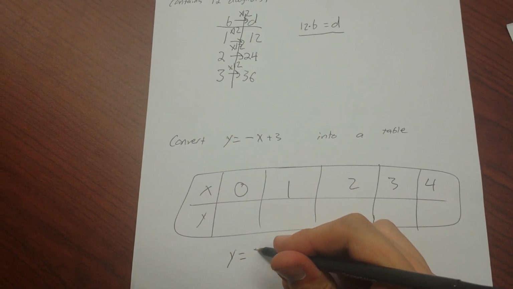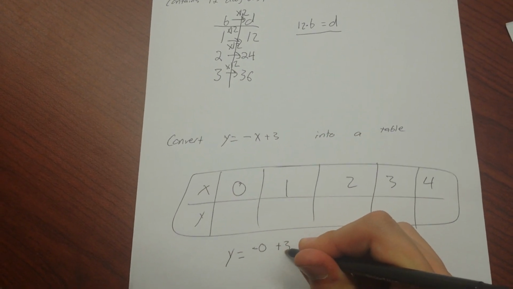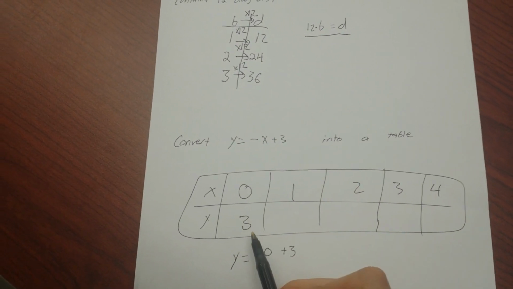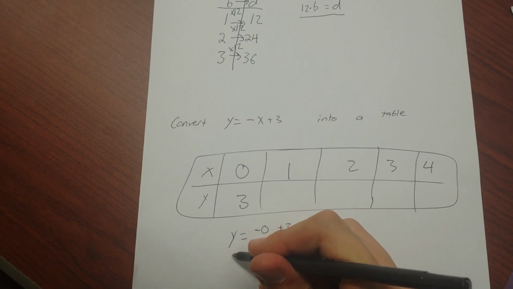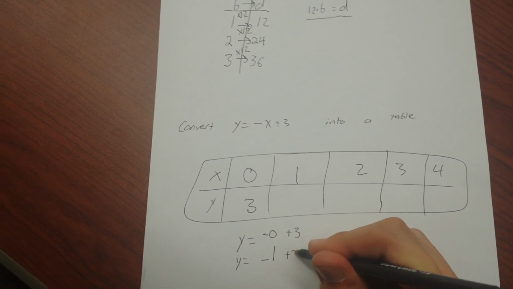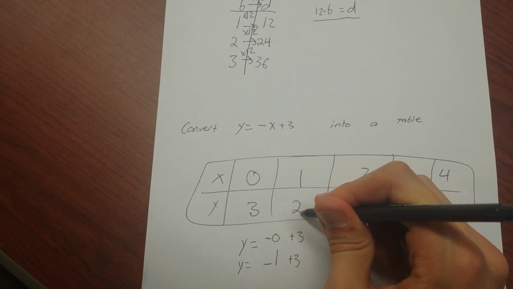So y equals negative 0 plus 3. Negative 0 is the same as 0. 0 plus 3 is 3. So we fill in the y there. Next one. y equals negative 1 plus 3, negative 1 plus 3 is 2.